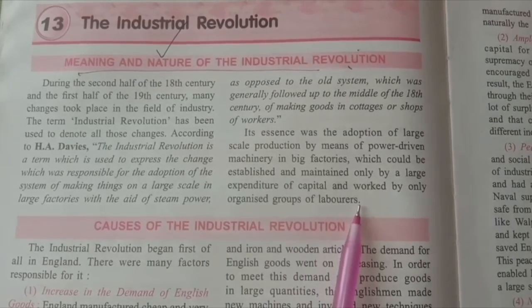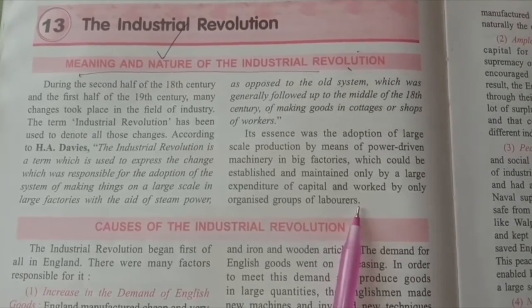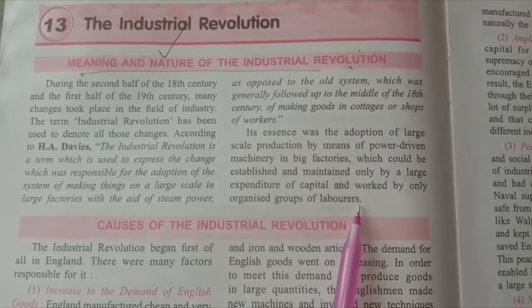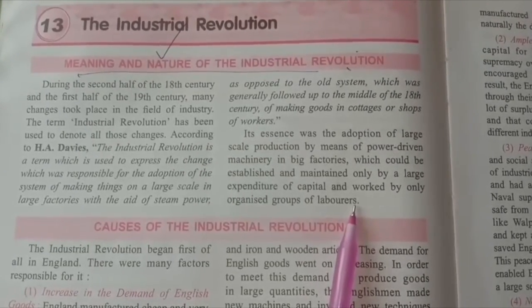Students, we have discussed till here. Read the chapter thoroughly, learn the basic terms, and follow the SNAP homework. Thank you.